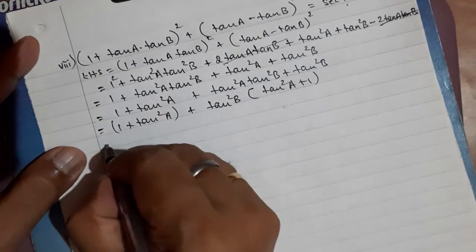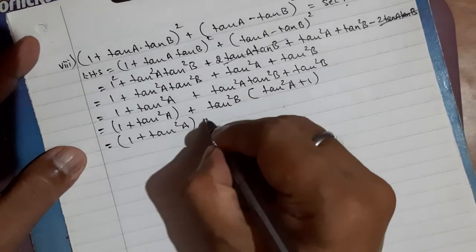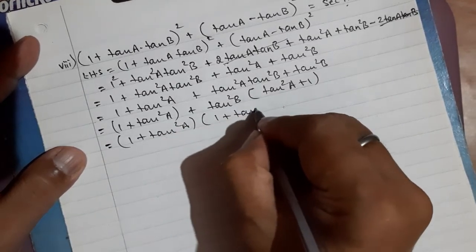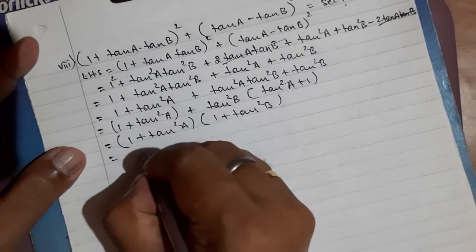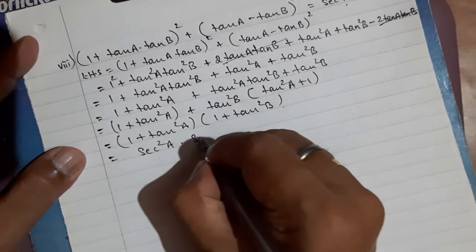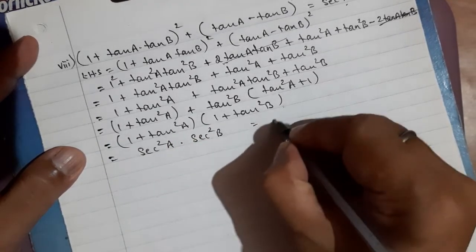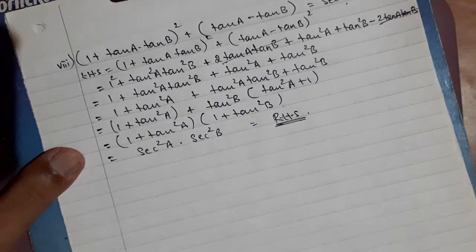As both the brackets have the same value, we get (1 plus tan square A)(1 plus tan square B). We have a formula: 1 plus tan square A is equal to sec square A and 1 plus tan square B is sec square B, which is equal to RHS. Hence proved.